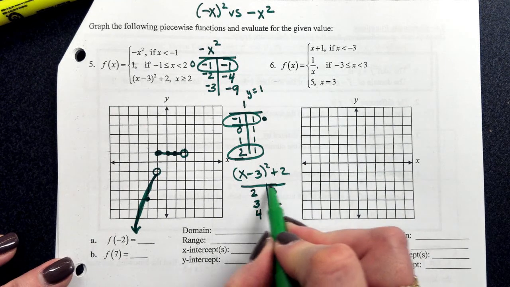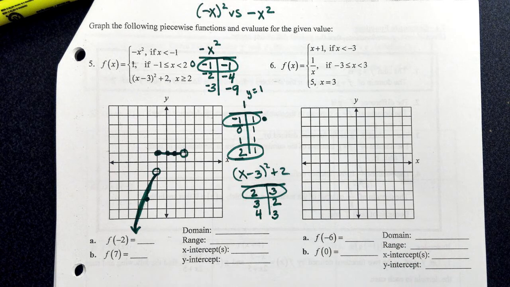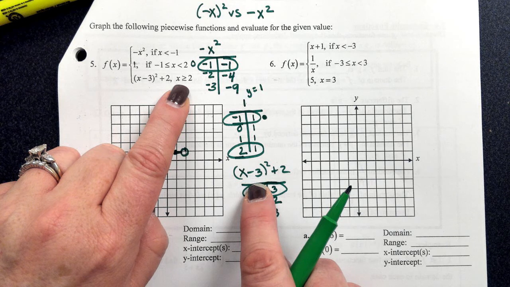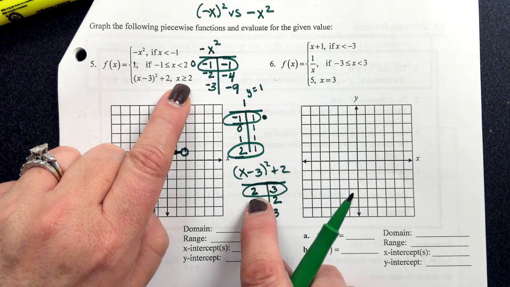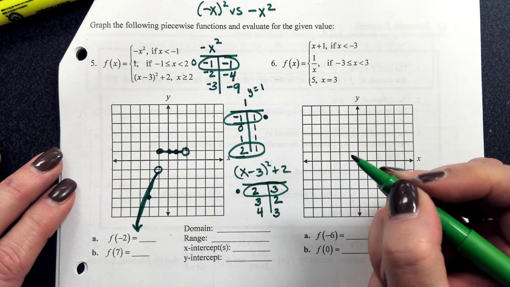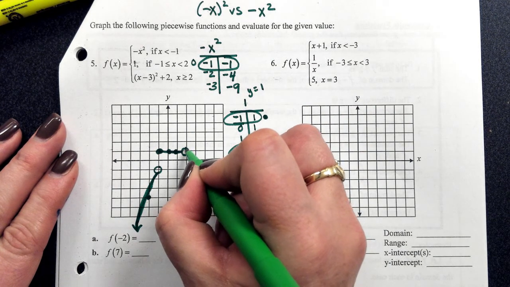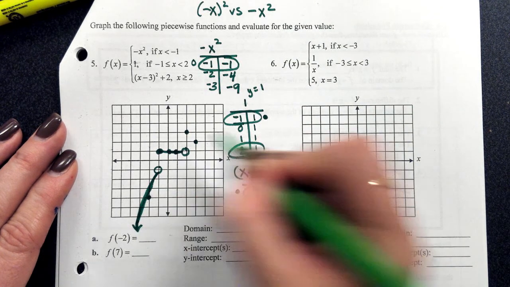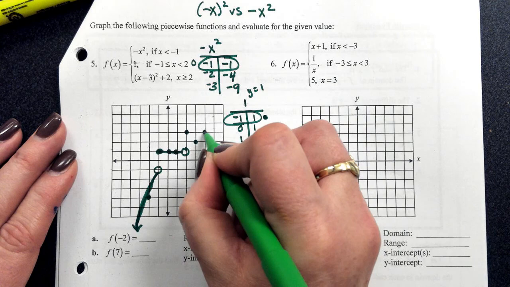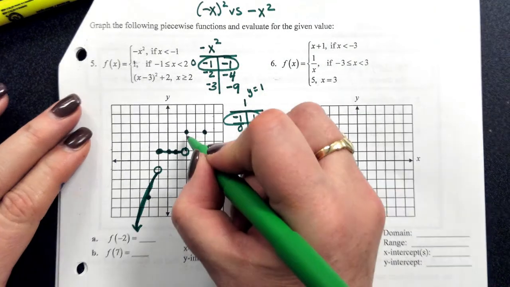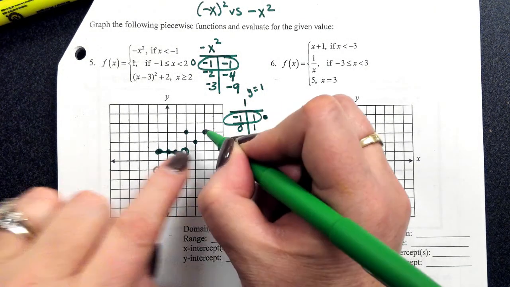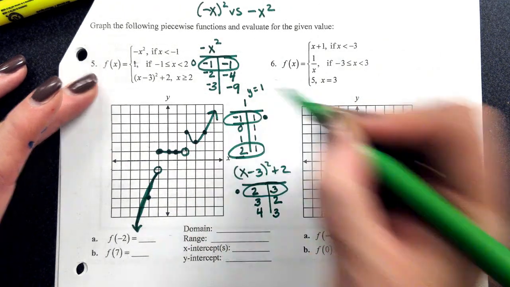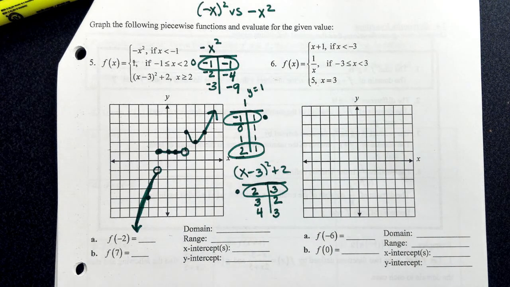What's happening at 2, 3? Is 2 included in this third function's domain, so is it going to be a closed circle or open circle? Which one is it going to be? Closed. So I have 2, 3. Then I have 3, 2. And then I have 4, 3. So now remember, you just told me this is a U shape. The vertex is at 3, 2. So that's what that particular piecewise function is going to look like.